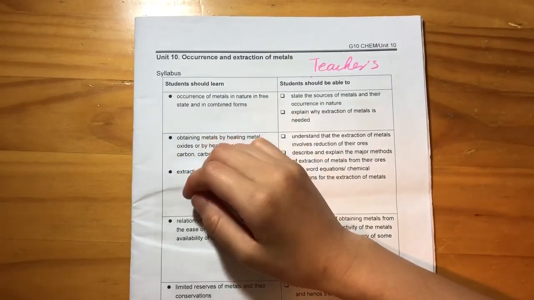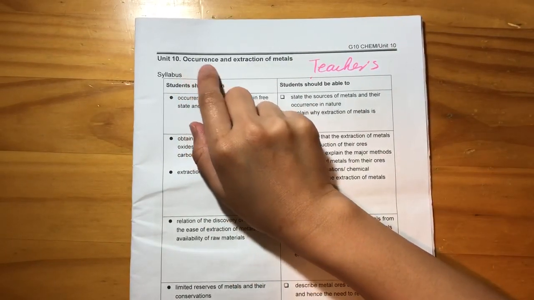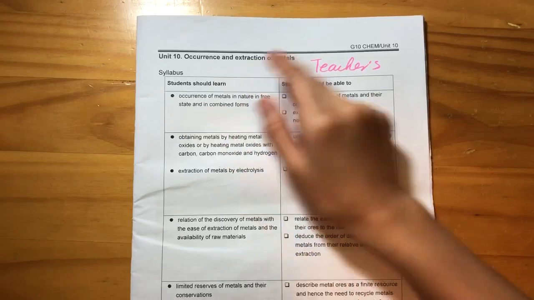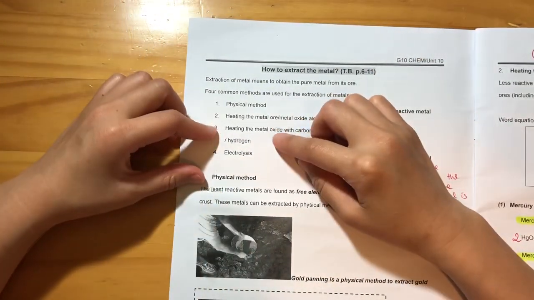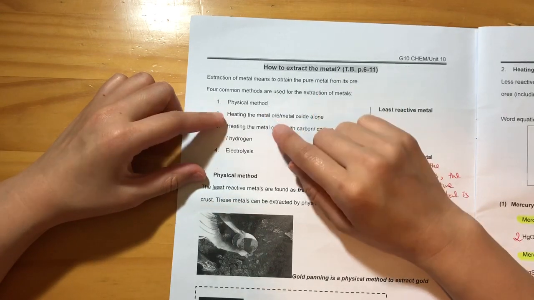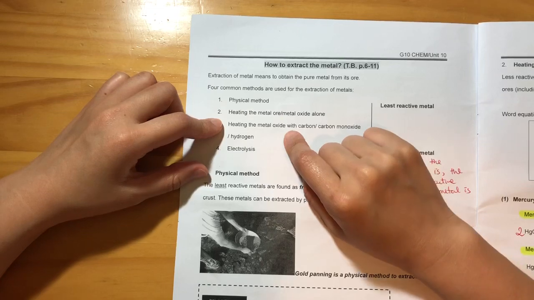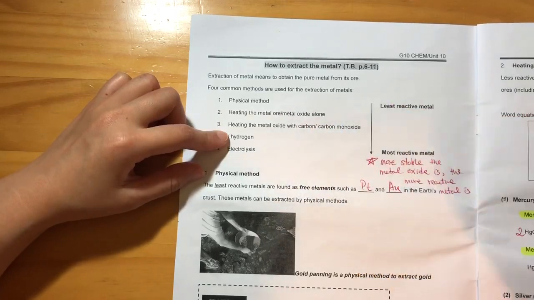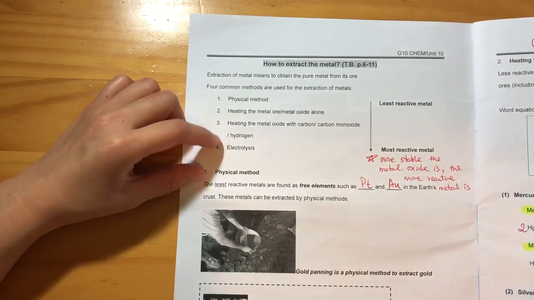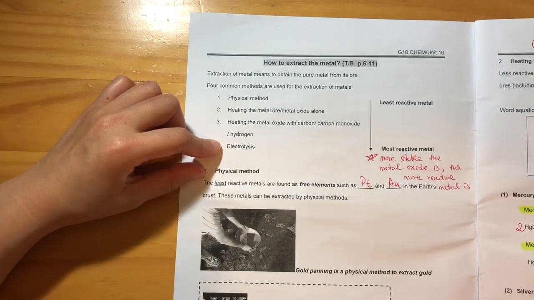This is the second part of the video about Unit 10, Occurrence and Extraction of Metals. Last time in the first video, we mentioned the first three methods, including the physical method, heating the metal or ore in the air, and also heating the metal oxide with reducing agents. Today we will move on to talk about the last method, called electrolysis.